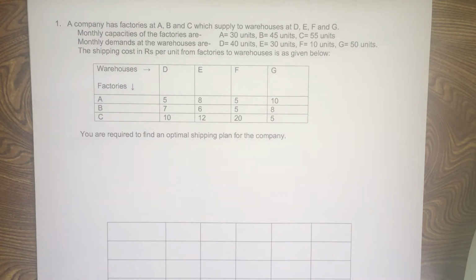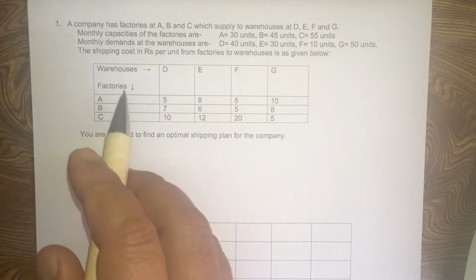Now, a transportation problem can be solved using various techniques. The first one is Vogel's approximation method. The number two is the least cost method. Number three is the northwest corner rule. And of course, you have the modified distribution method, MODI in short. Now we are going to look at the first method of solving a transportation problem, and that is the Vogel's approximation method. Now before we solve, let us first read the problem.